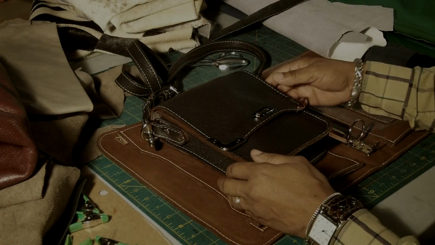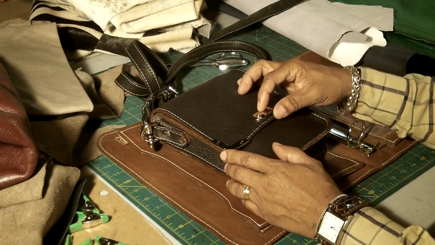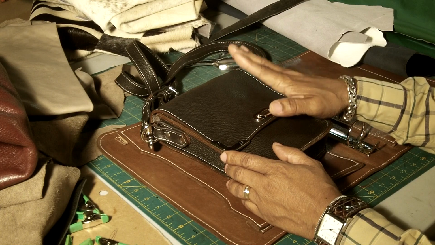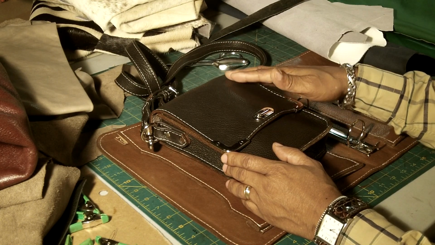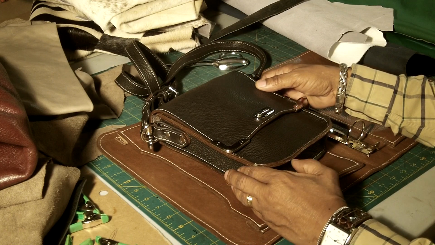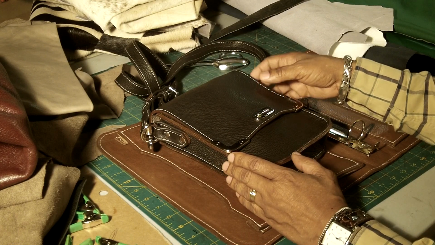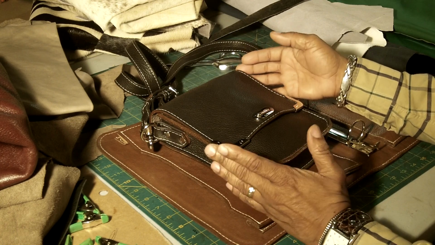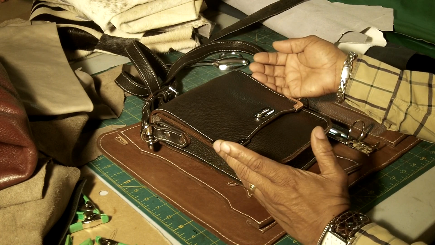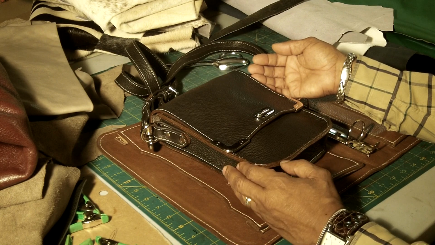Okay, someone asked me about the leather that I use. They were having problems choosing their leather because they said it's either too thick or too thin, and if I could explain how I go about choosing my leather.